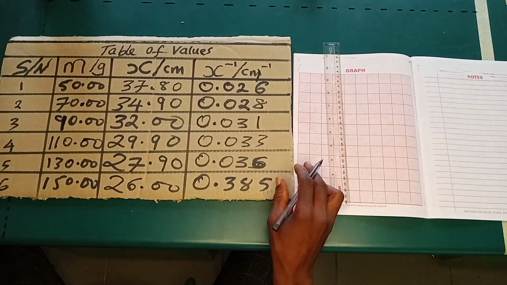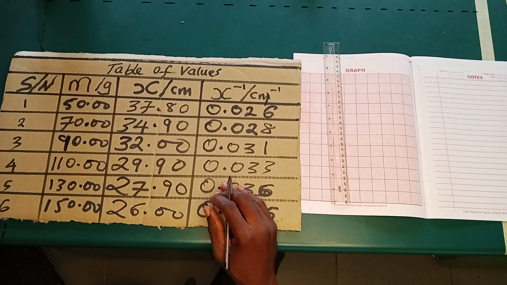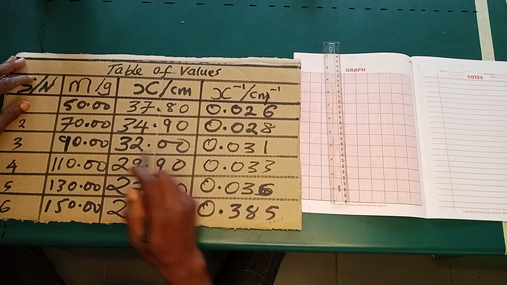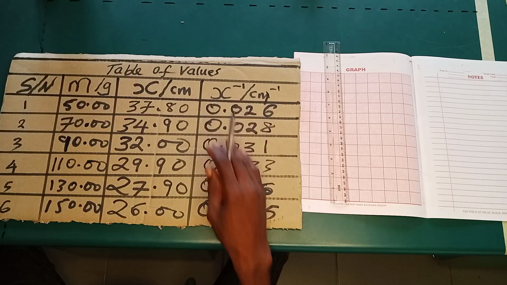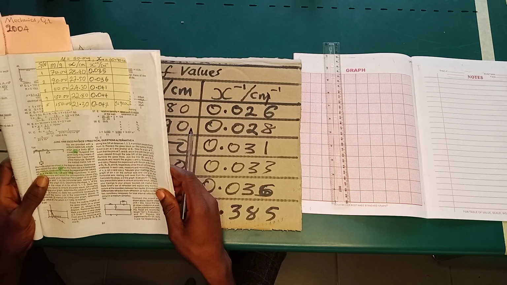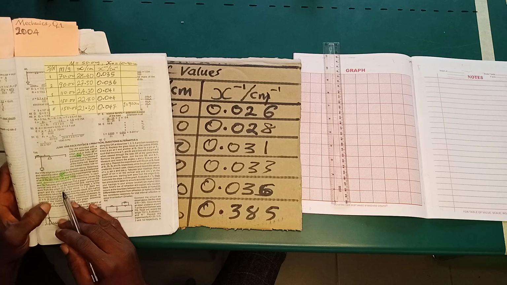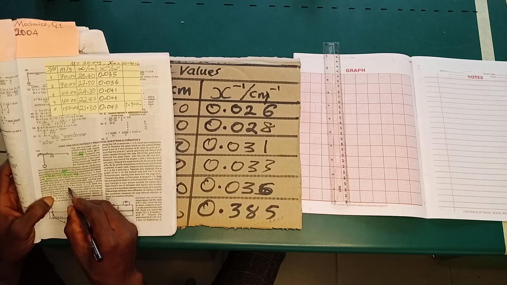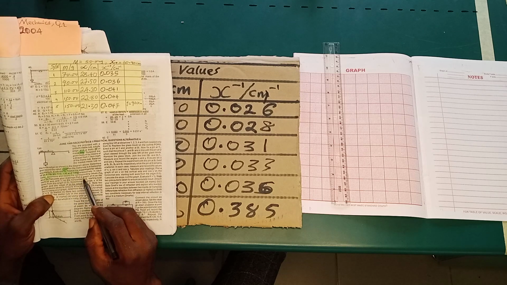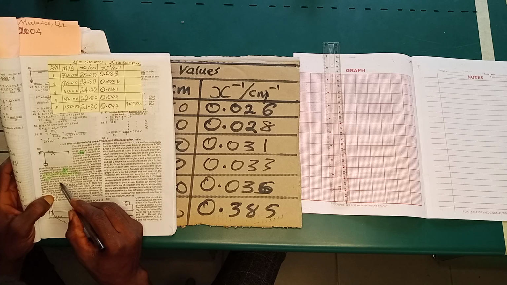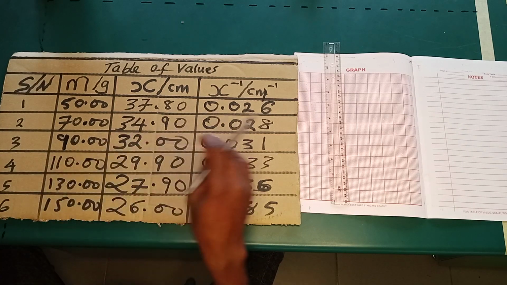These are the values we generated in the table, in the experiment. These are our table of values. The parameters in the experiment, or the variables, are m, x, and x inverse. So without wasting much time, we are asked to plot a graph of m on the vertical axis and 1 over x on the horizontal axis. This is the graph we are asked to plot, the graph of m against x inverse.